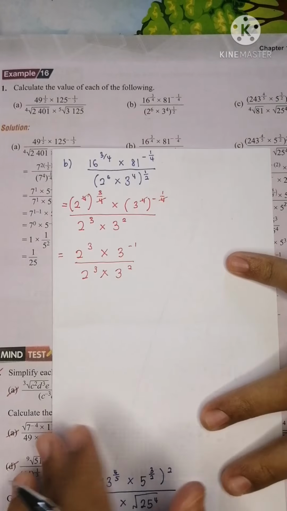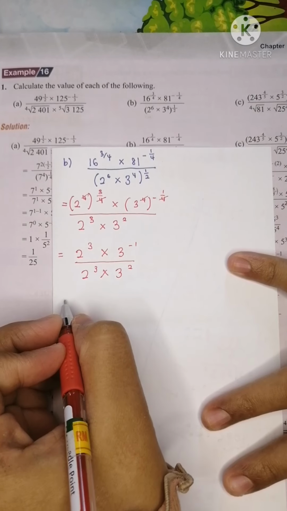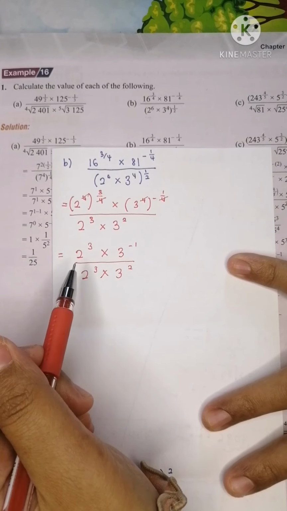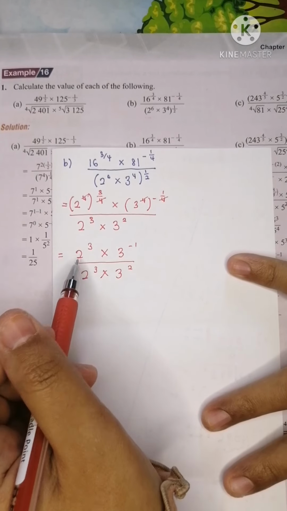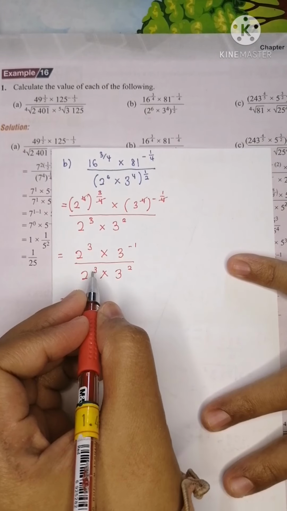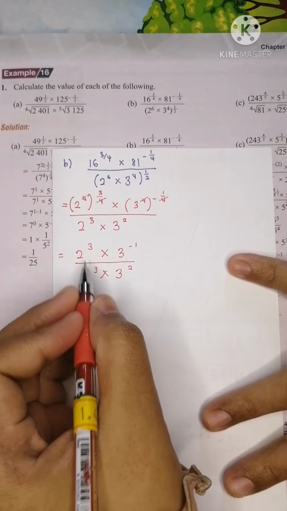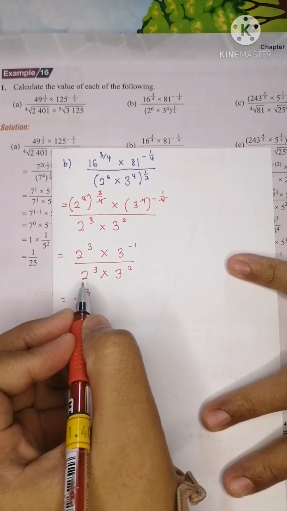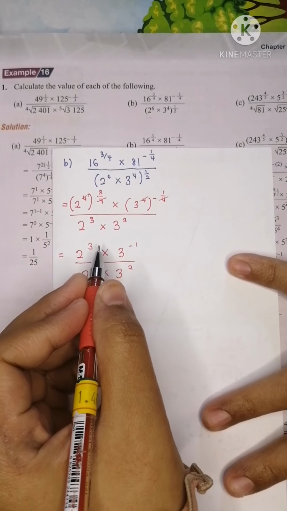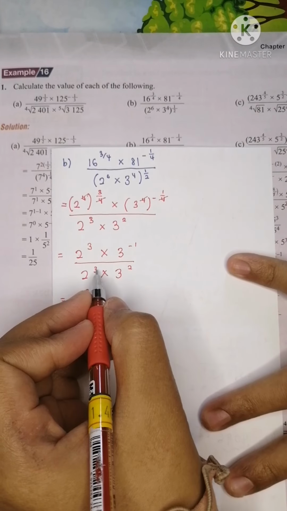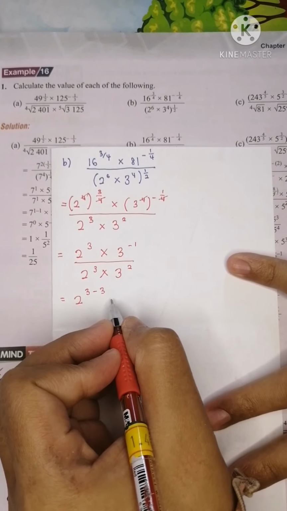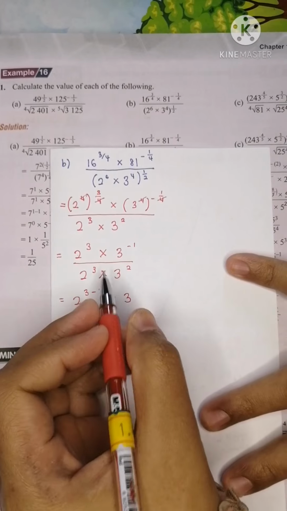Okay, class, look here. We are done already, so what should we do? We need to solve for the same base. This one is 2, this one is 2. Imagine this one as 2 to the power of 3 in the numerator. And then look at the other base 2, which is in the denominator. When it is in the denominator, we bring it to the upper side, so the power 3 will become negative 3. Multiply with 3.